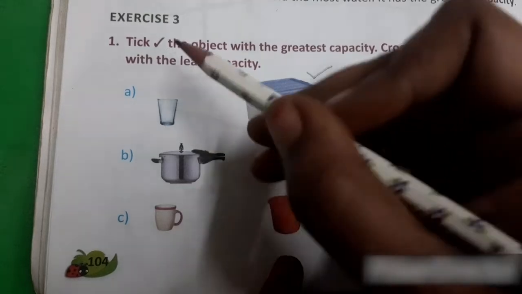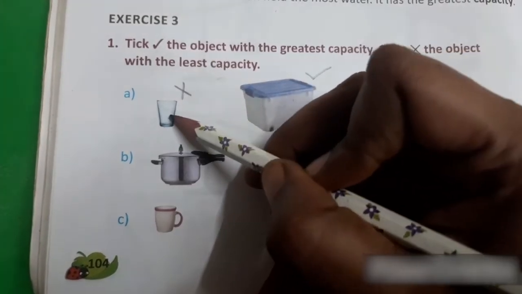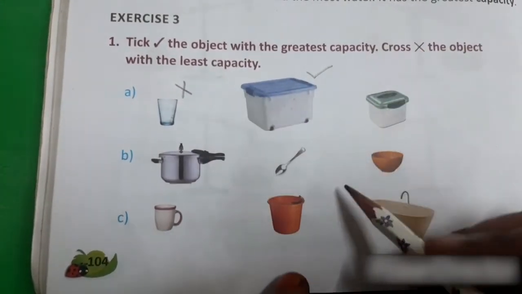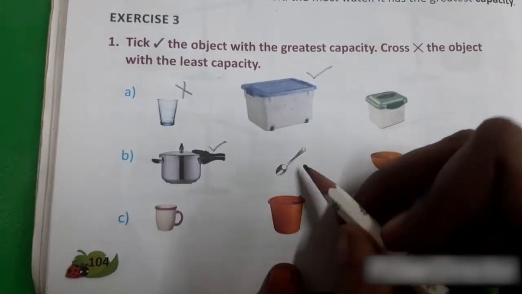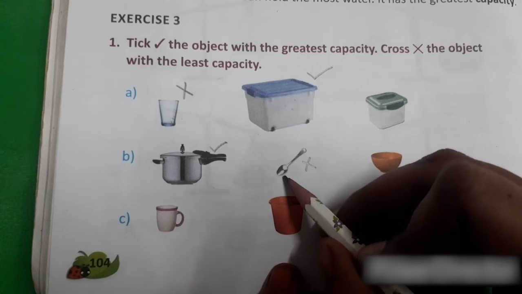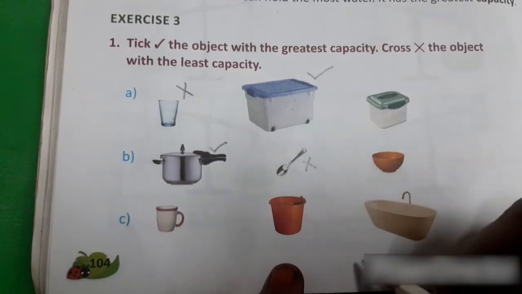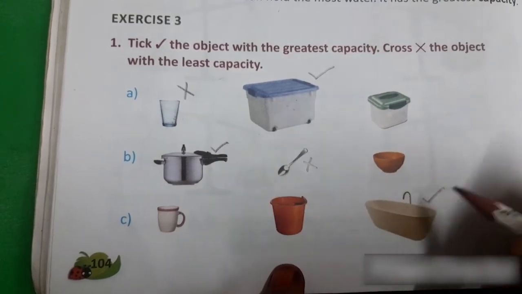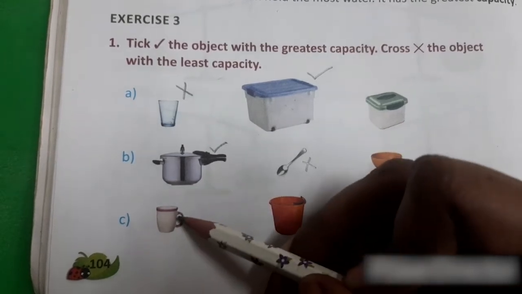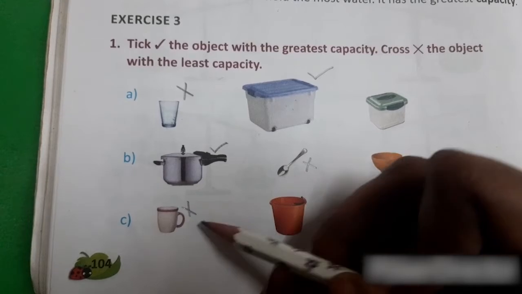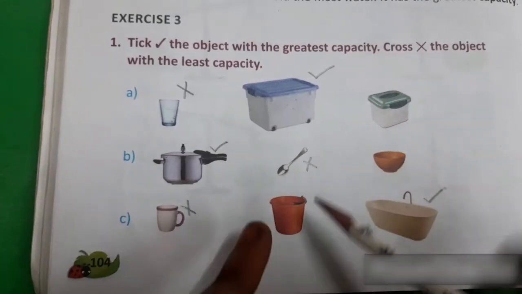This is with least capacity, because only less water you can fill in this tumbler. This, yes, the cooker. Here the spoon. In a few ml you can fill this spoon. Here, yes, the bathtub. Which has the least capacity? The mug, the cup. The mug will come in between.